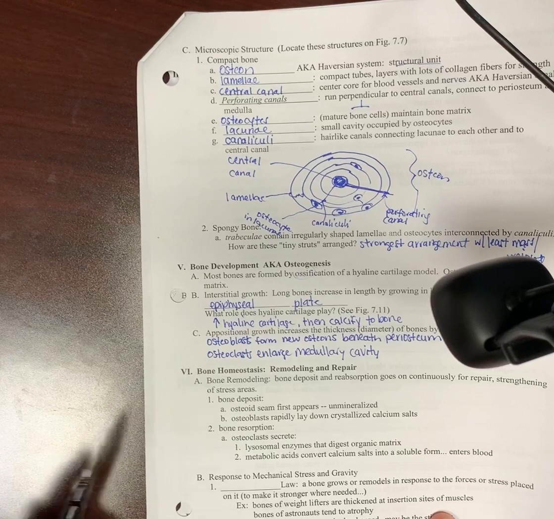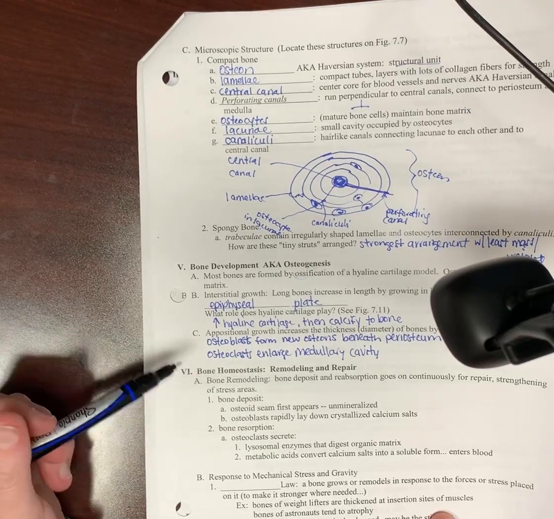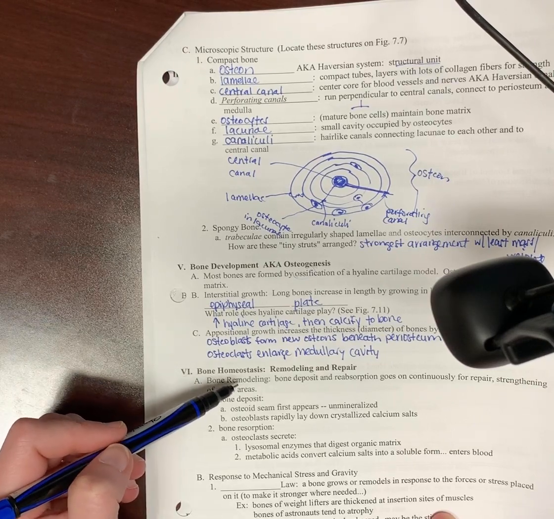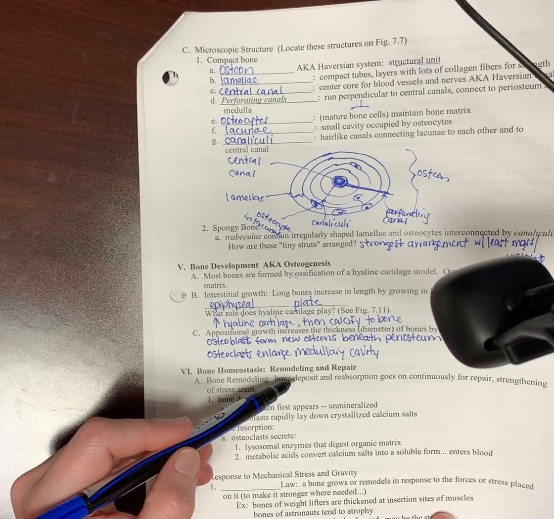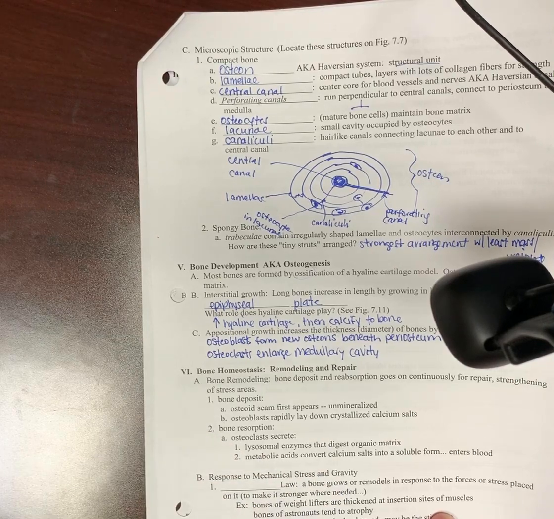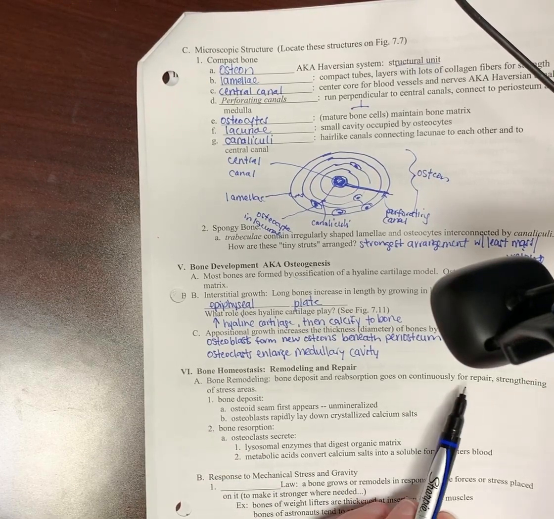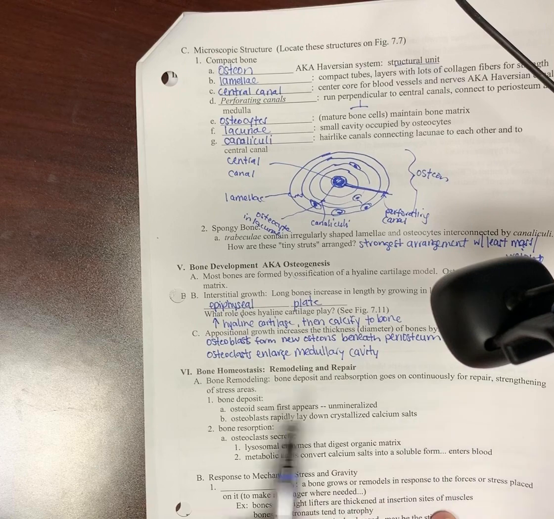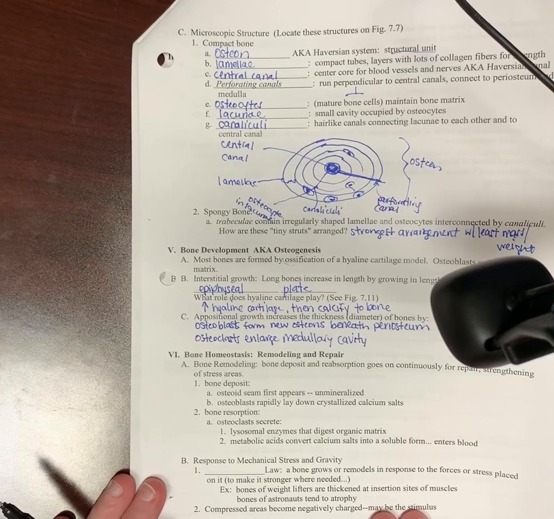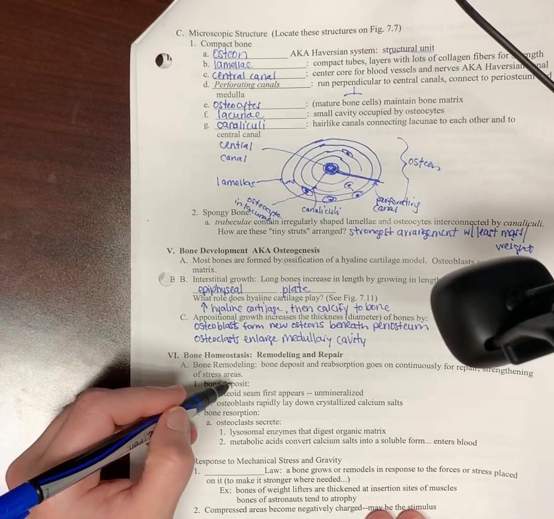Bone homeostasis, remodeling and repair. So at any point in an adult human, bone tissue is being deposited and being reabsorbed. They're being formed and broken down continuously in order to repair and strengthen areas that have stress. How does it happen? First thing, bone depositing.